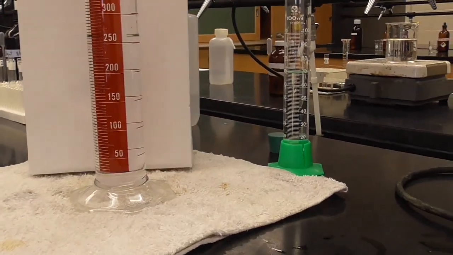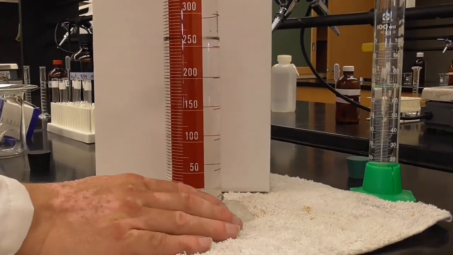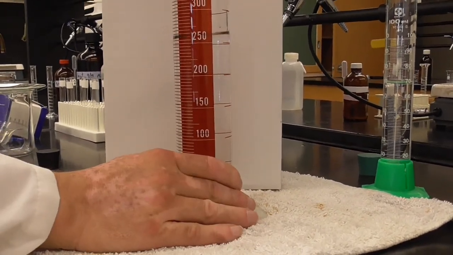Does that help to do that? Shake it a little bit so you can see where the water level is.